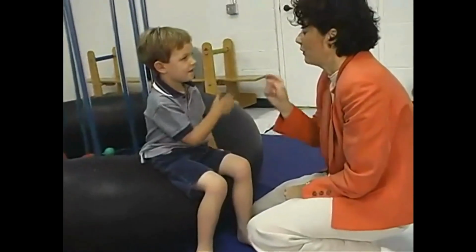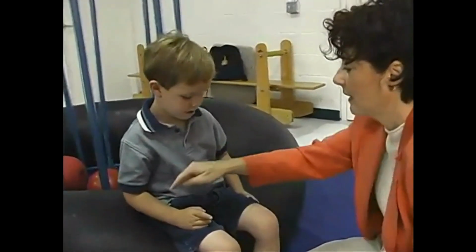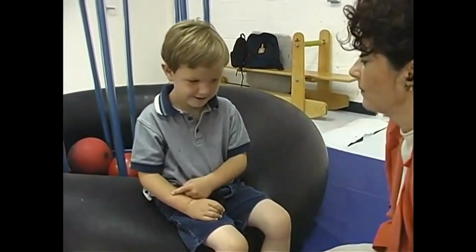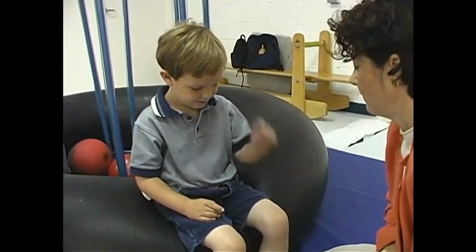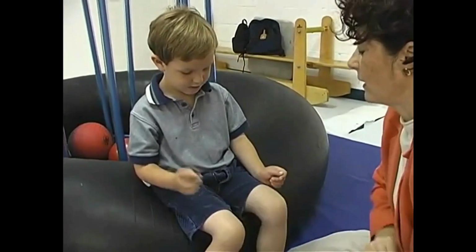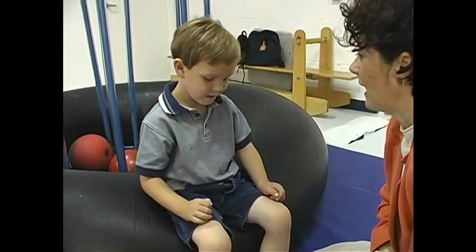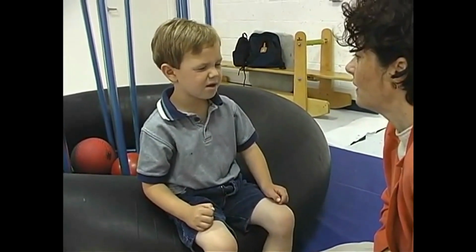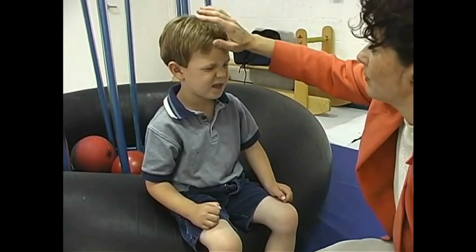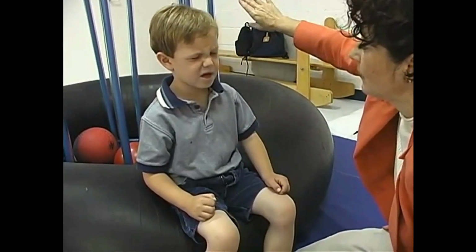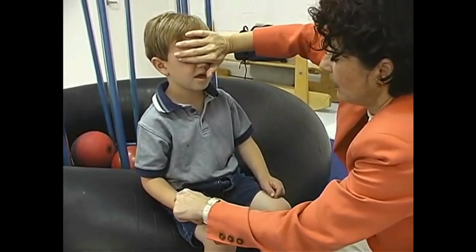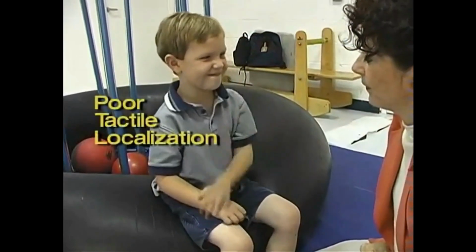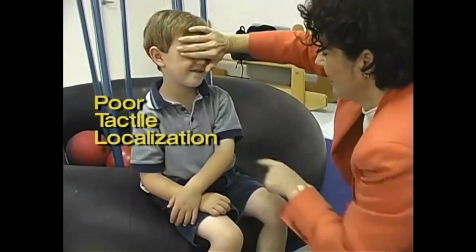Okay, put your finger exactly where I touched you. Where did I touch you? Now, I want to know more about his tactile abilities since they are related to his ability to motor plan and perform other skilled tasks. I can get an idea about Jesse's tactile localization by touching his arms and asking him to let me know where he was touched.